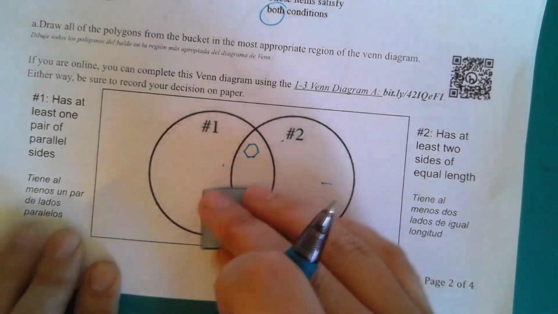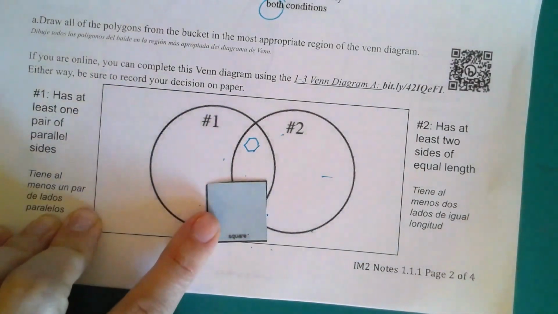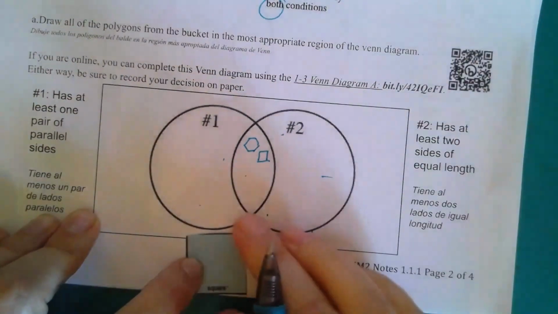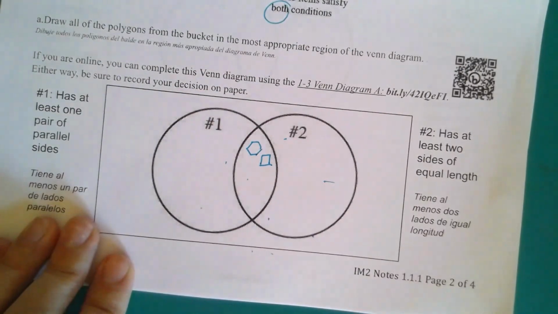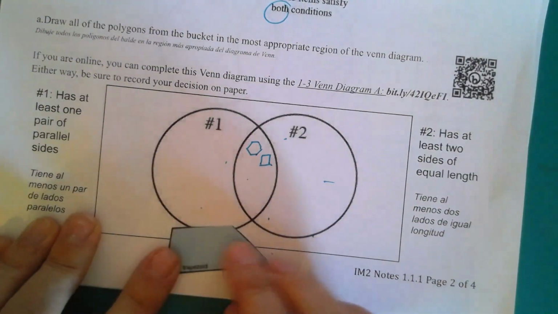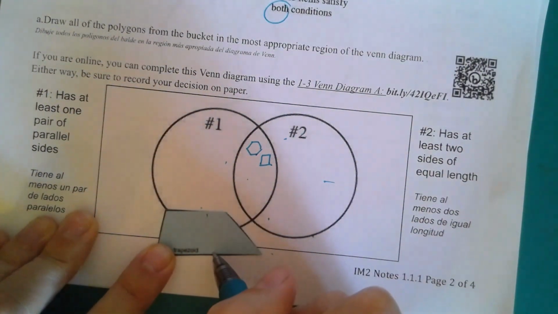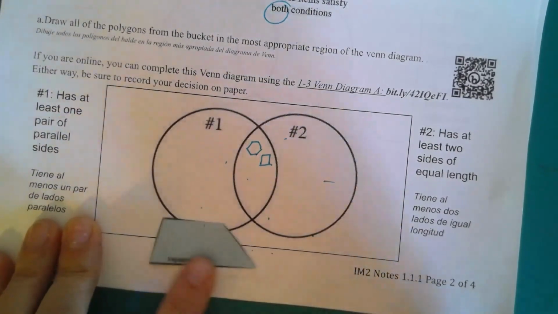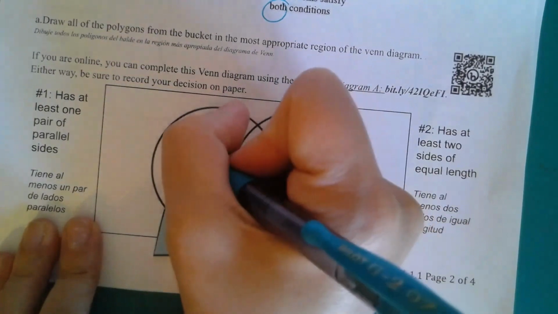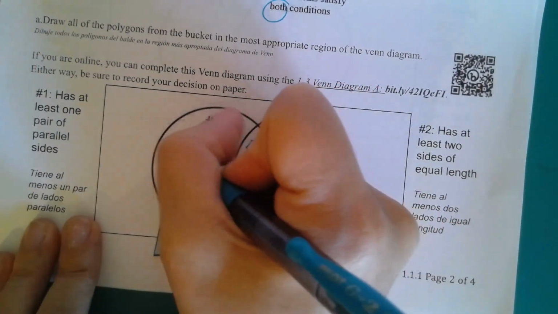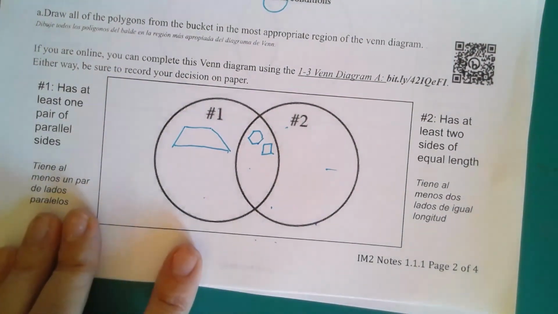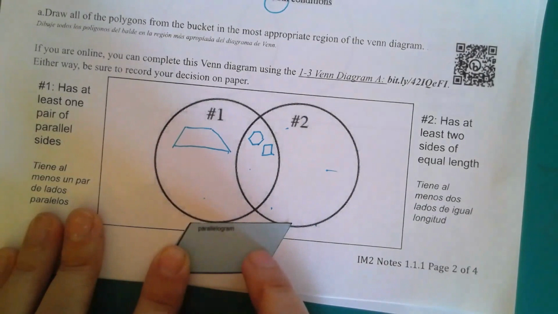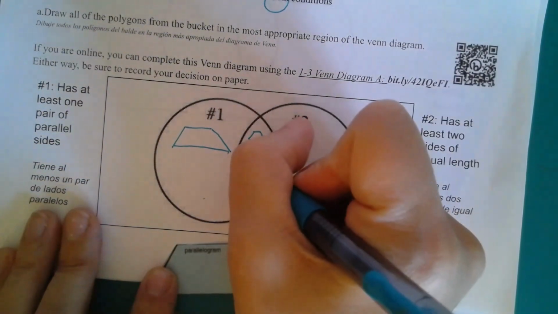Okay, square. A square has 2 pairs of parallel sides and all the sides are the same length. So a square fits in the overlap because both conditions are met. Okay, this is a trapezoid. A trapezoid by definition has a pair of parallel sides. This is not one of those trapezoids that has any equal length sides. So this only meets condition 1. It has a pair of parallel sides. Okay. A parallelogram. This is a parallelogram. It has 2 pairs of parallel sides and opposing sides are the same length. So it meets both conditions.